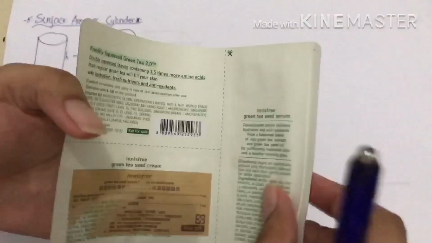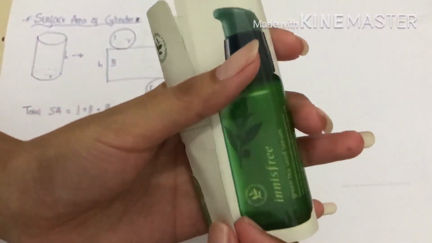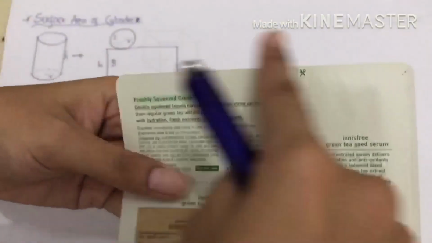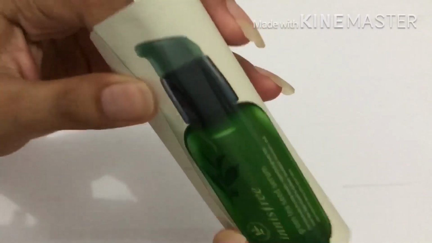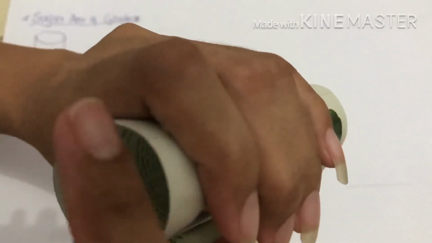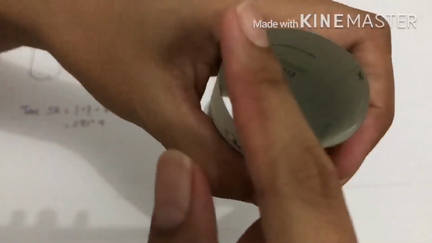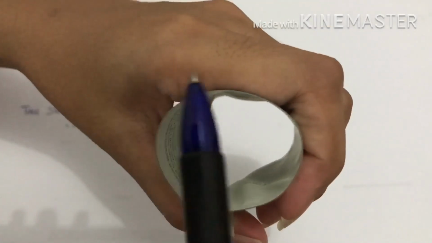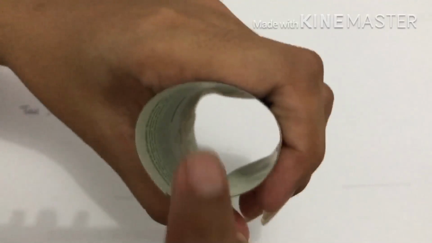And then if we form the cylinder here, because we want to find what is this, right? Here we can see that it will become the base of the cylinder, right? So if we want to find what's the length of this, it is just equals to what?